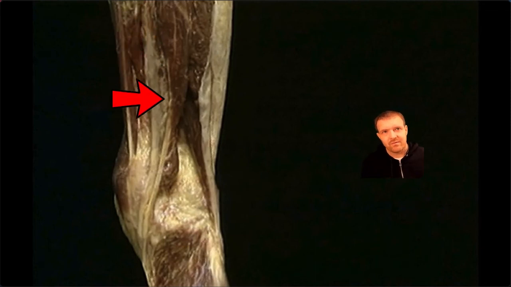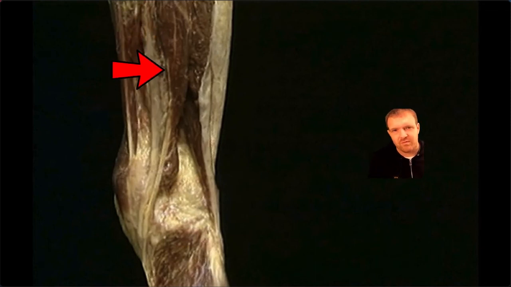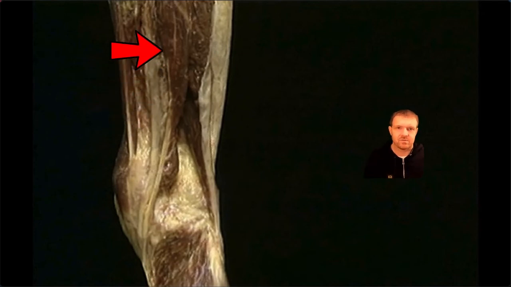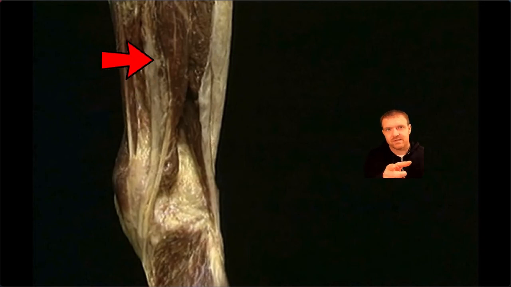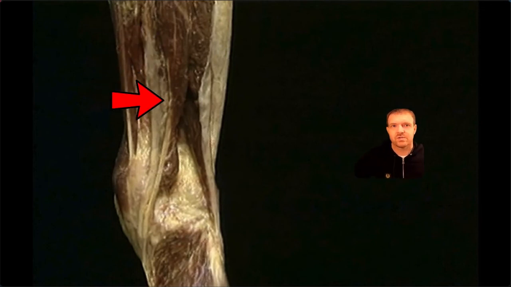So if they're going, yeah, I felt okay when I was running, but then the day after, bloomin' heck, it was really sore, that is usually a fatigue-induced soreness rather than an injury. Okay, an injury would be I felt it go and I had to stop. And that's one of the big differentiators between being injured and having a fatigue soreness.